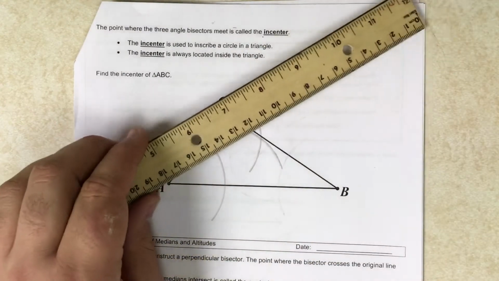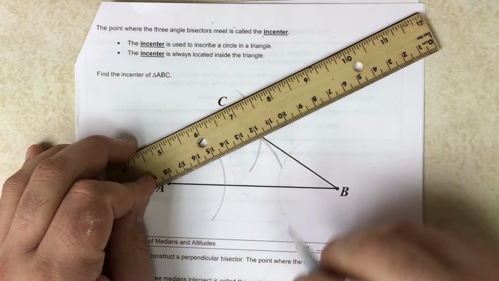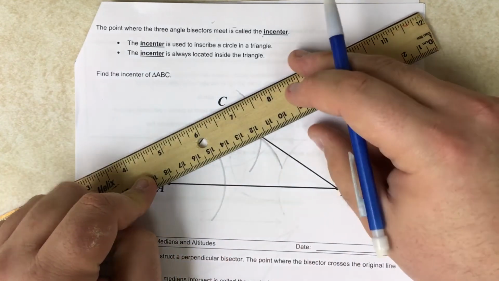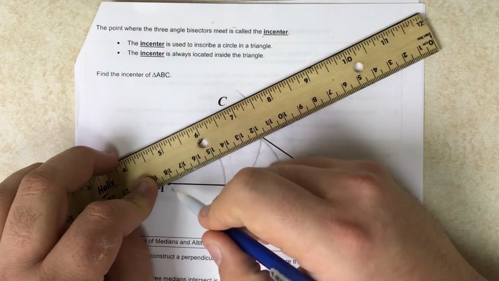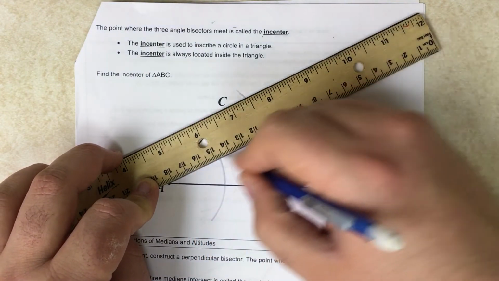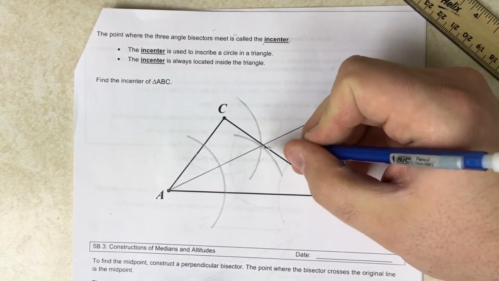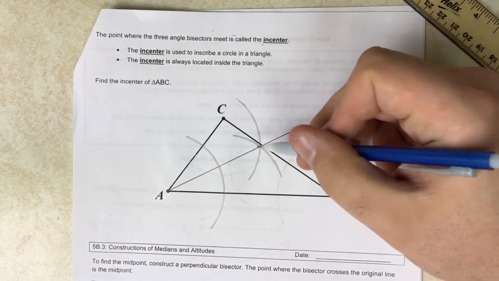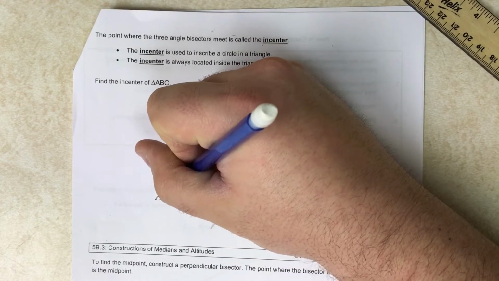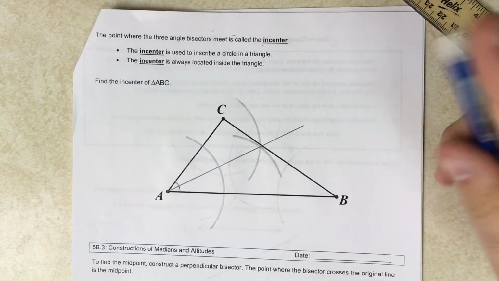So you're going to take your straight edge. Line up that intersection of the two arcs and your vertex point A, as best as you can and as accurately as you can. And draw yourself a nice straight line. I'm going to bold it out here so that we know that's a focal point. Okay, so there's your line. You've got your line here, and that's your first angle bisector. So I can even mark it as such from angle A.